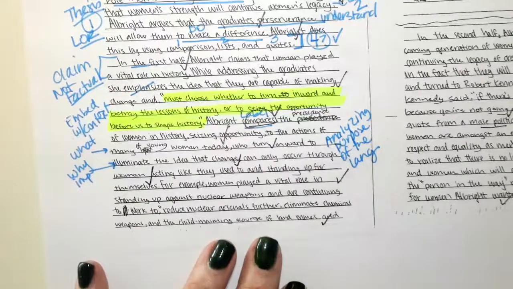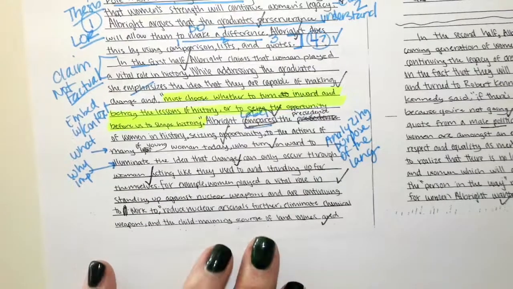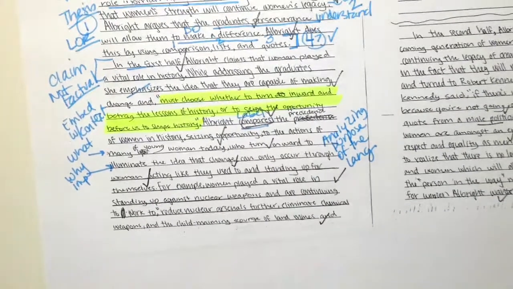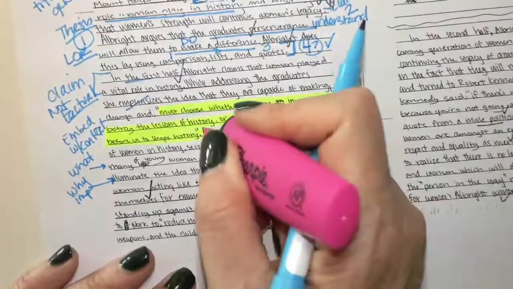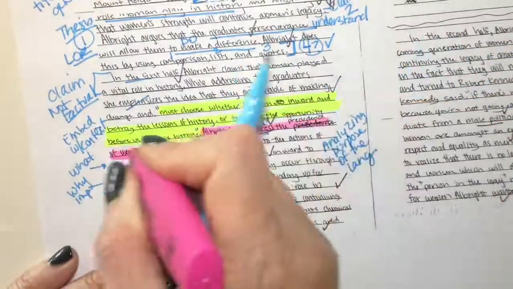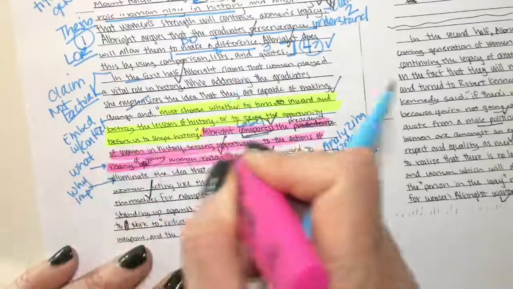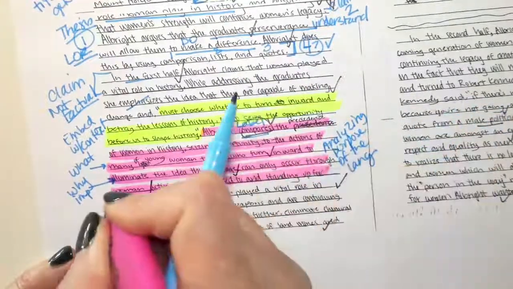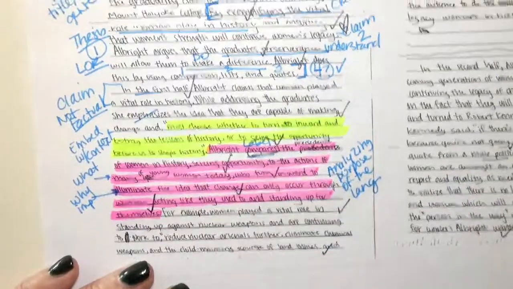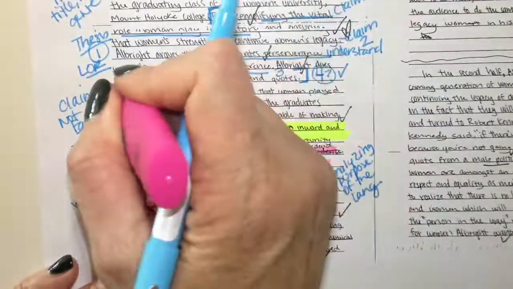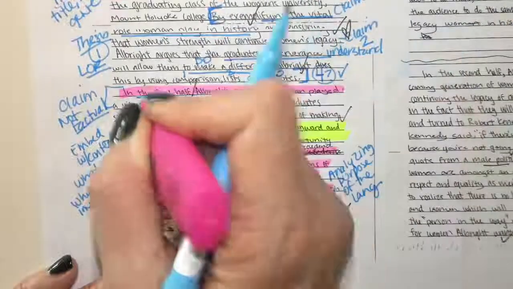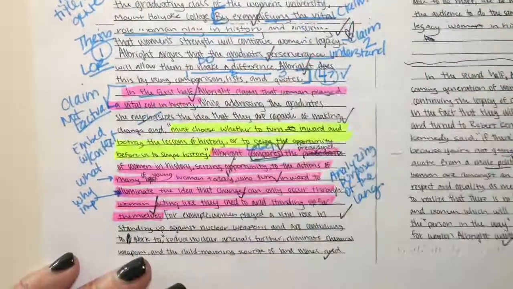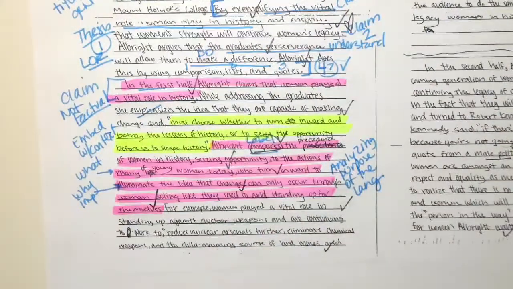So for me, there's no summary or anything in there. This is all analysis. I'm also going to say that the claim is analysis as well, because it's their own words, their own opinions.